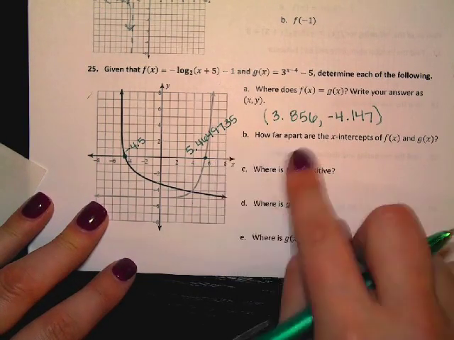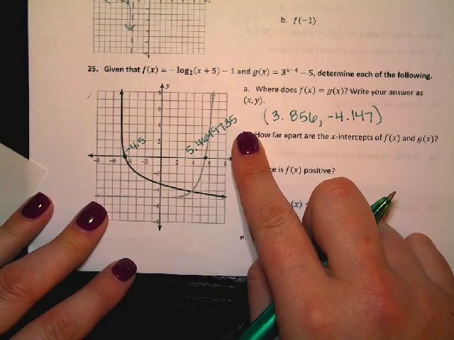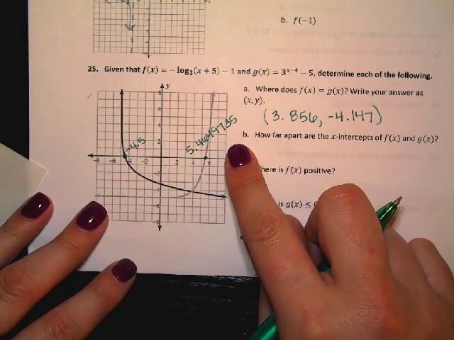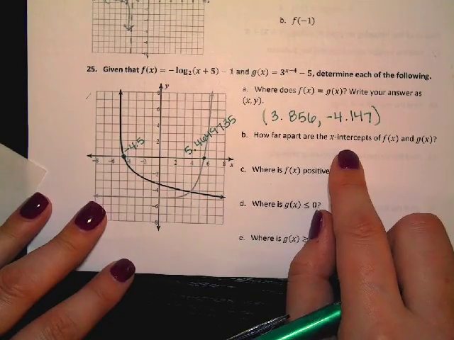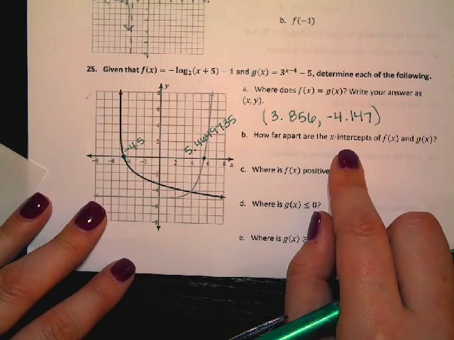The reason I wrote out all the decimals is because this isn't my final answer, and I shouldn't round until the very end. So how do I figure out how far apart they are? You subtract them.